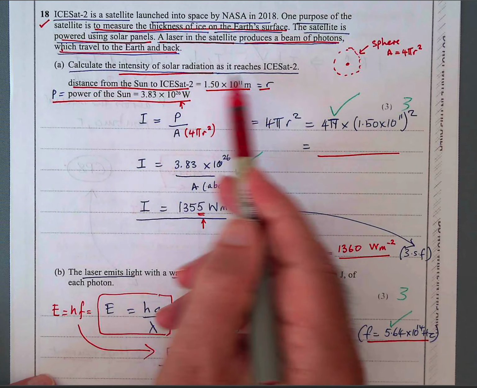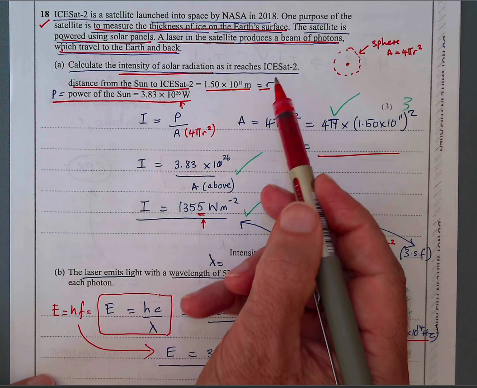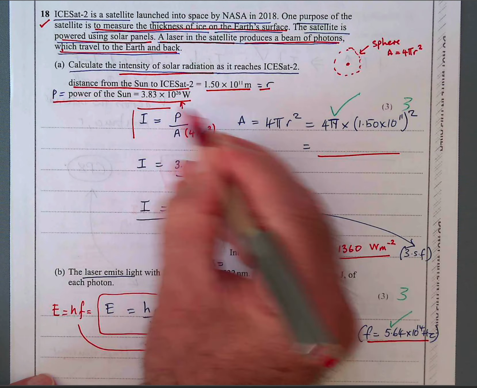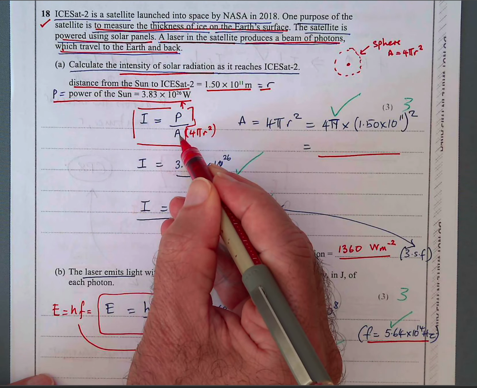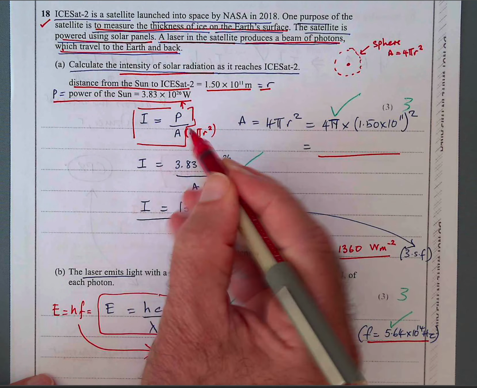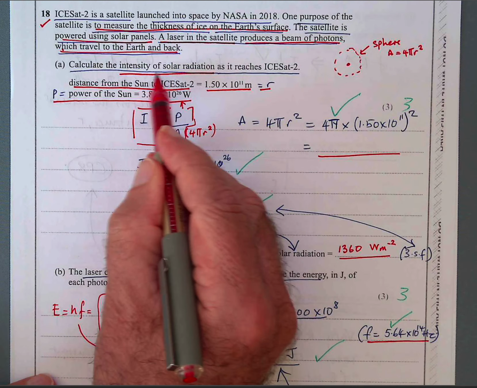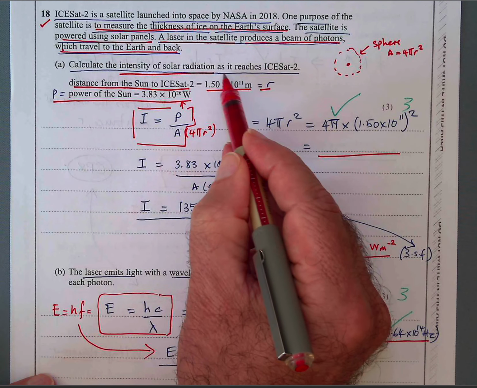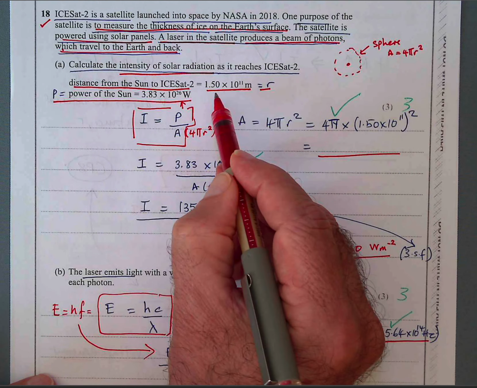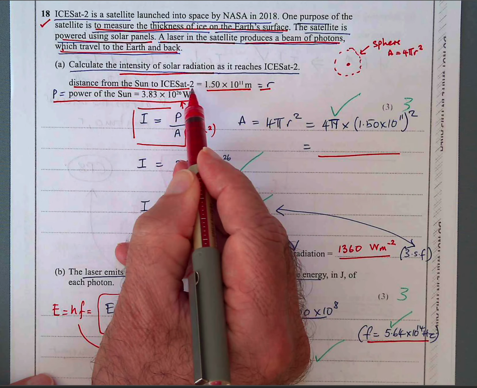Calculate the intensity of solar radiation. The intensity of solar radiation is given by this equation. Intensity is the power divided by the surface area of the sphere that it reaches. This is given to you on the equation sheet. They've given you the distance from the sun to the satellite.